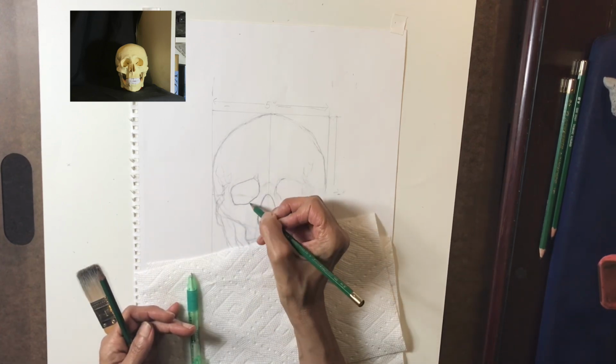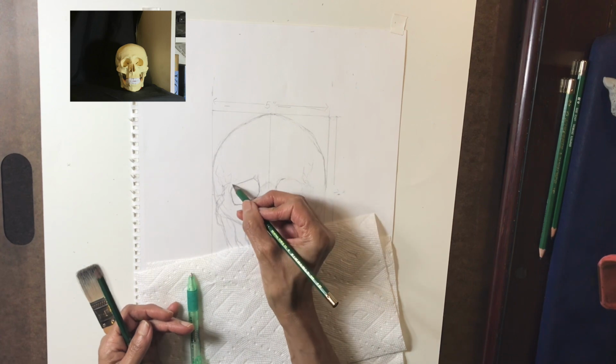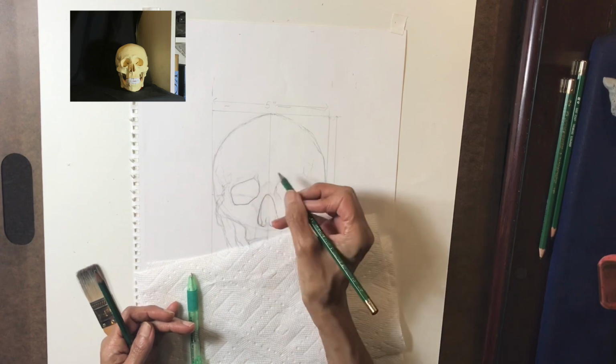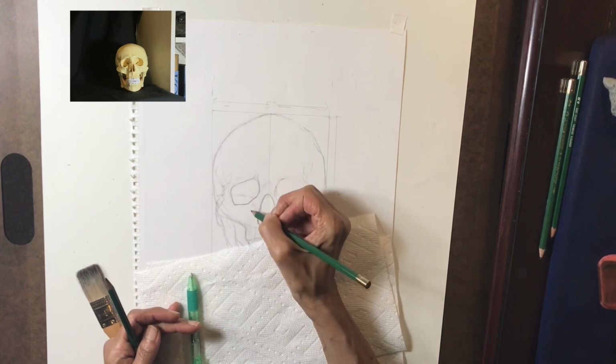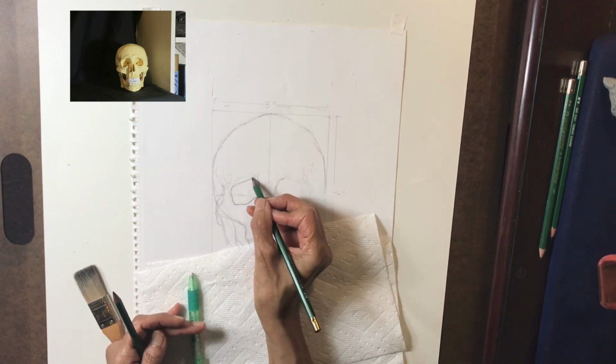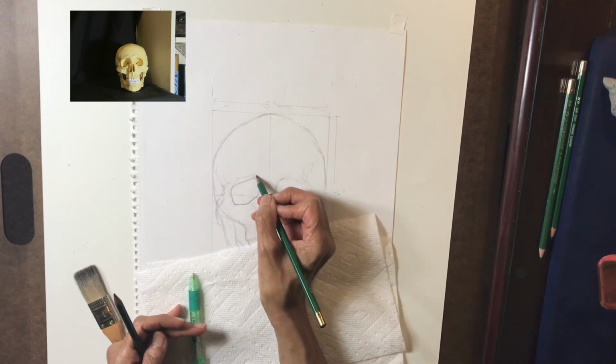I'm looking at the relative proportions of this bony structure compared to the overall eye socket, and I had gone much too big with my initial guess, so I'm going back in and making that smaller.